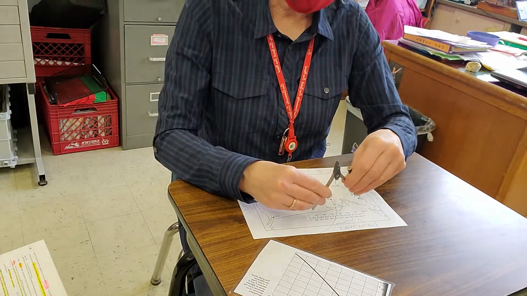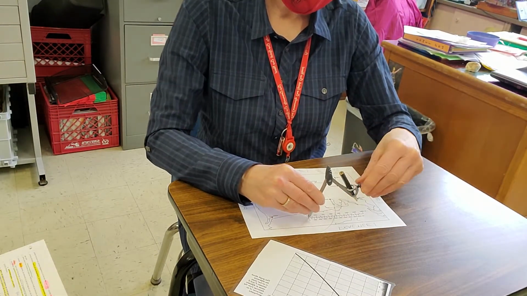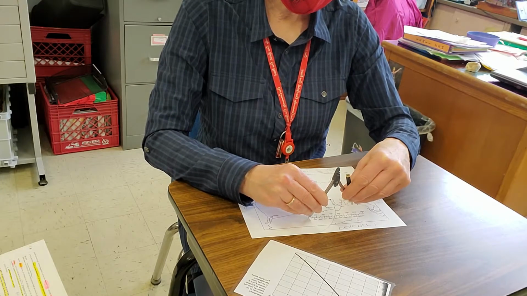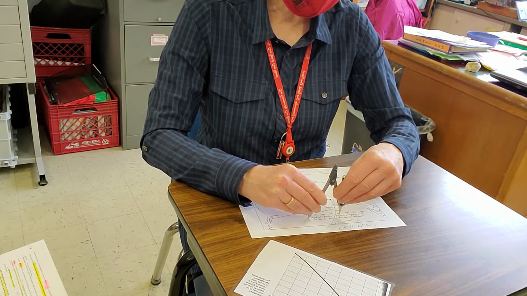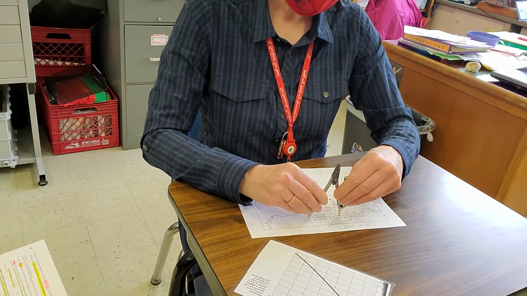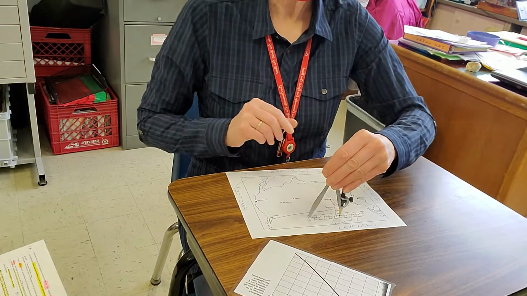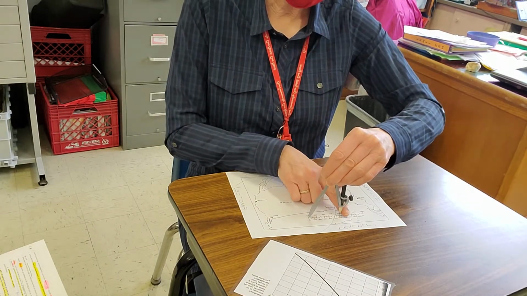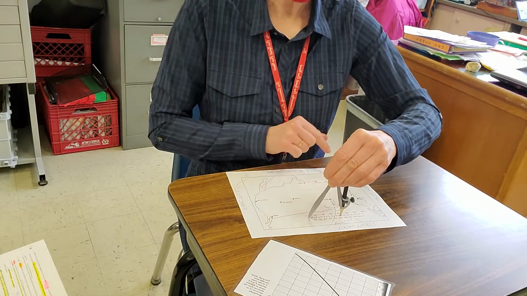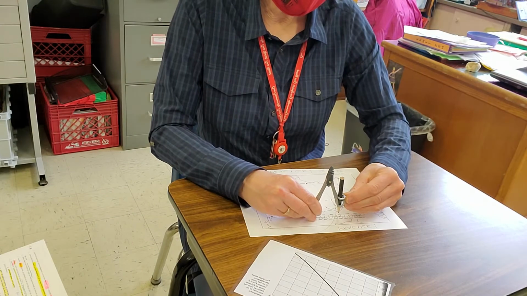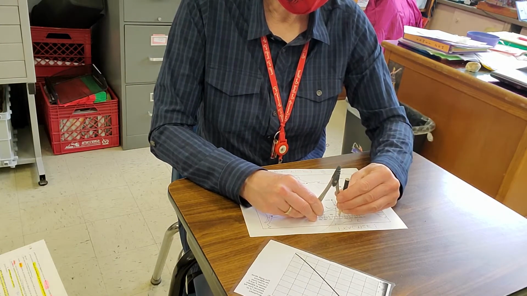Again, you put your point on the 0. Move my compass so that it's at 1,200 kilometers on my little scale here. It keeps wanting to open. I think I have to tighten it a bit. Yours might be the case too.